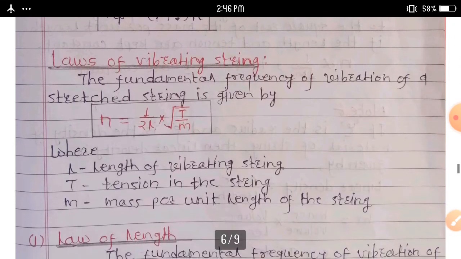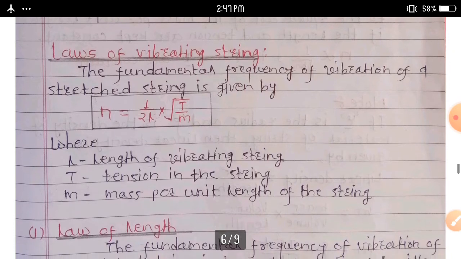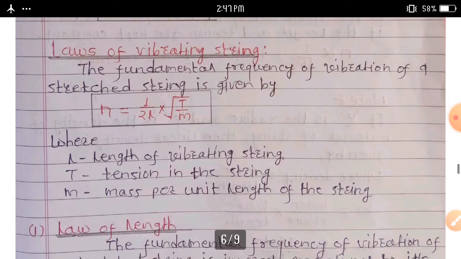According to the equation of the fundamental frequency, we consider some relations, and these relations we consider here as the laws of vibrating string.